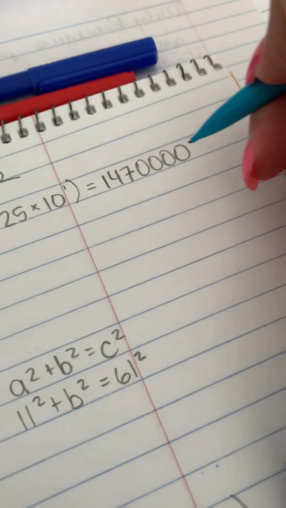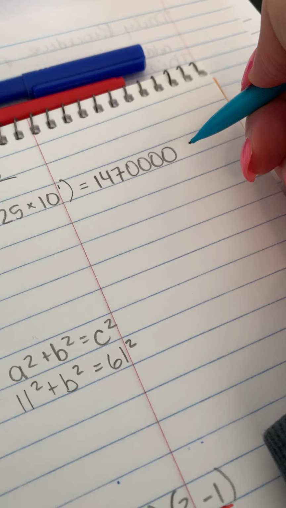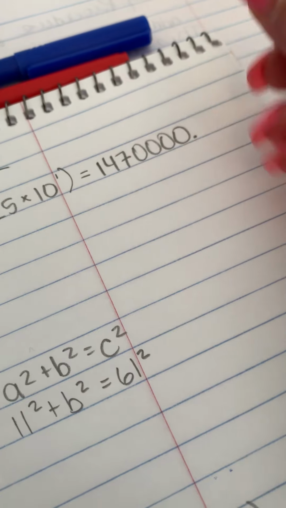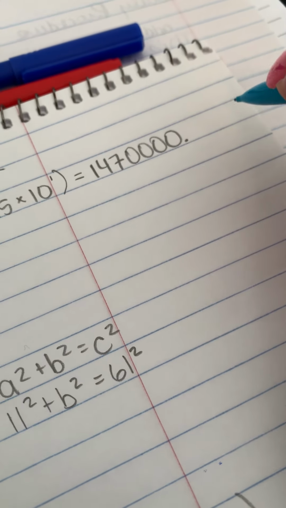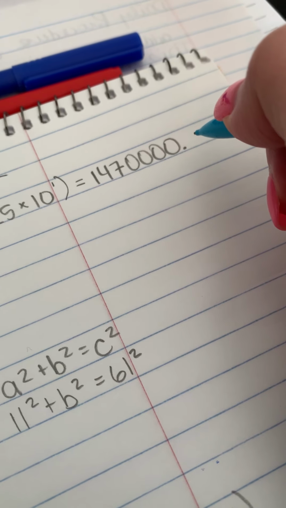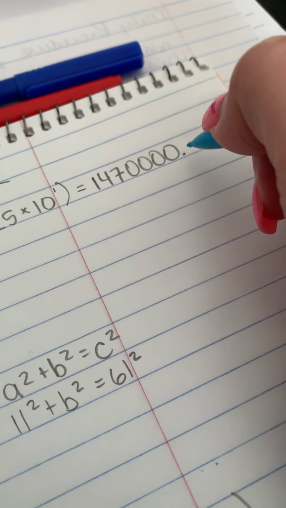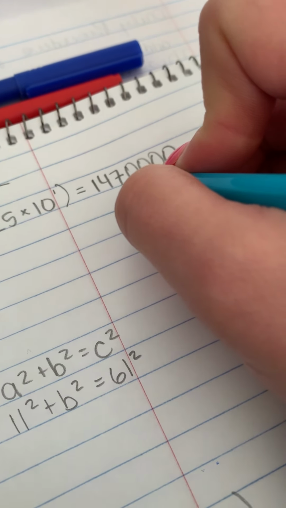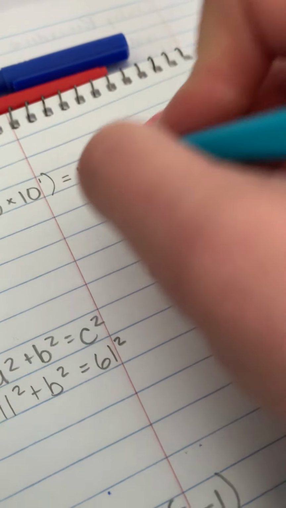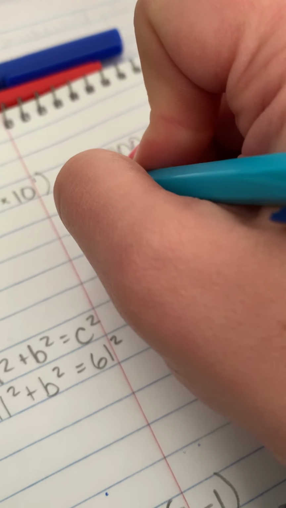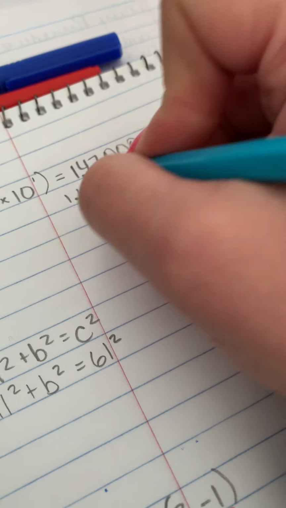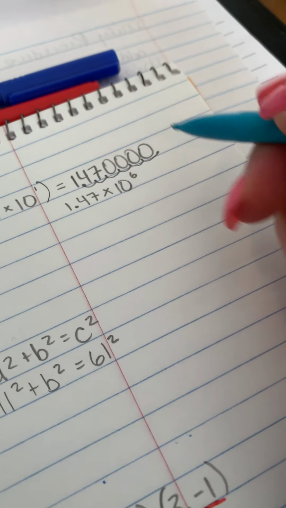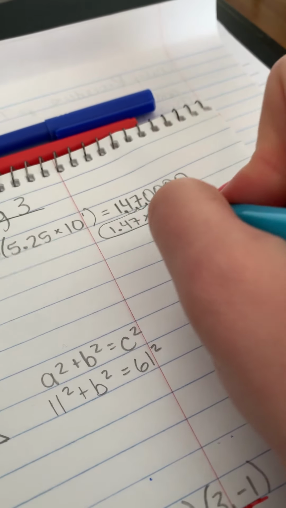1,470,000 as my answer in standard form, but my question asked me to write my answer in scientific notation. So now I have to take this, my decimals here, and I have to make this a number in between. I have to move my decimal until I have a number in between 1 and 10, greater than 1 and less than 10. So I'm going to move it 1, 2, 3, 4, 5, 6 times. So that's going to give me 1.47. I can write those zeros, but I don't have to. Times 10 to the 6th power, because I moved my decimal 6 times. And that is my final answer.